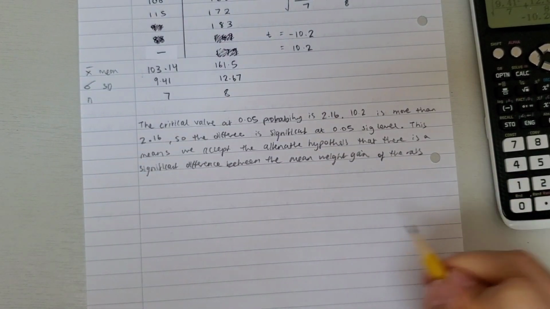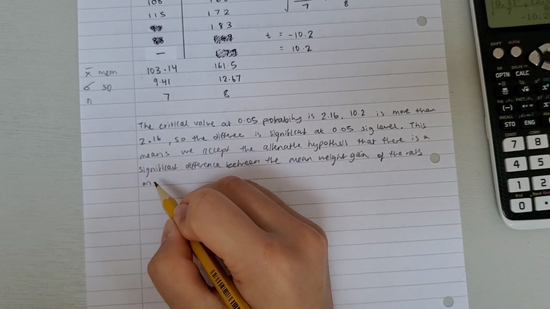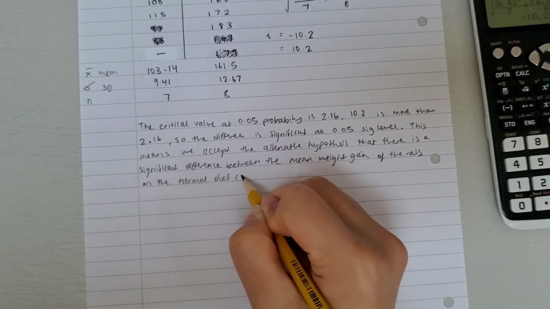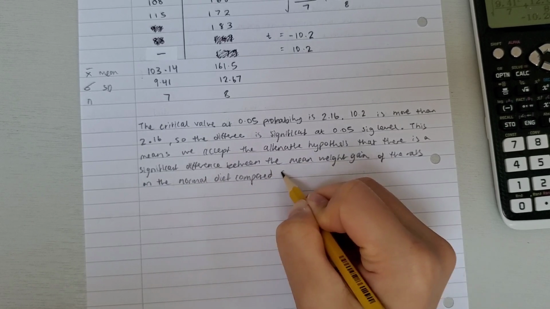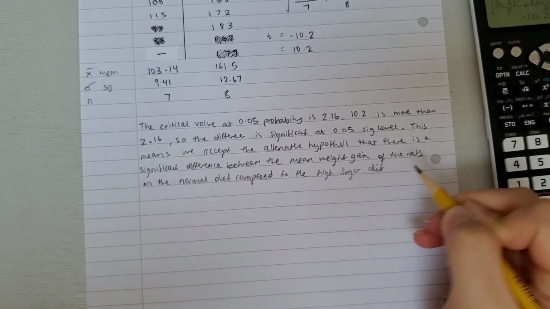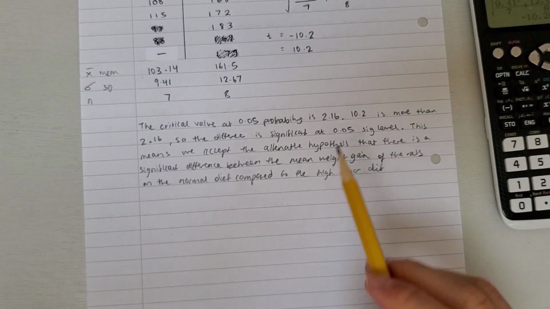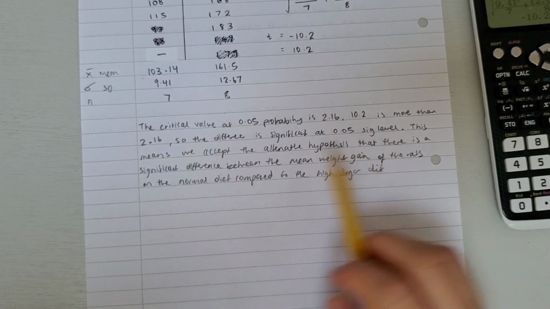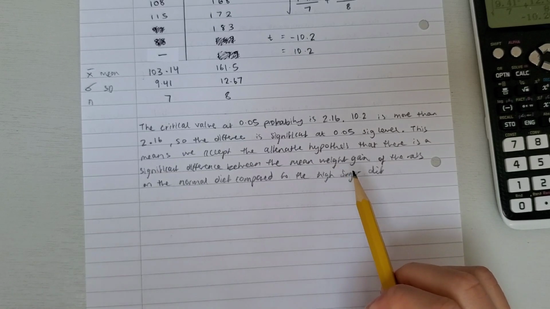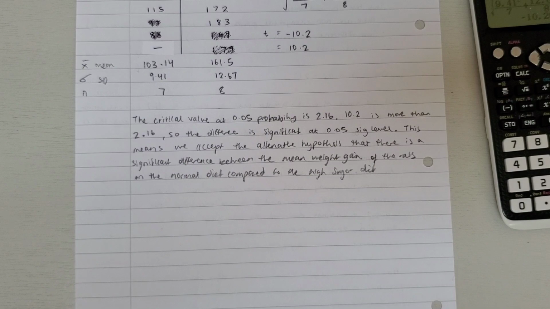It can be very specific: of the rats on the normal diet compared to the high sugar diet. So we basically wrote our conclusion comparing the critical value and the t-value, and we've also stated which hypothesis we are accepting and rejecting. And that's it. That's how you do the unpaired student's t-test.